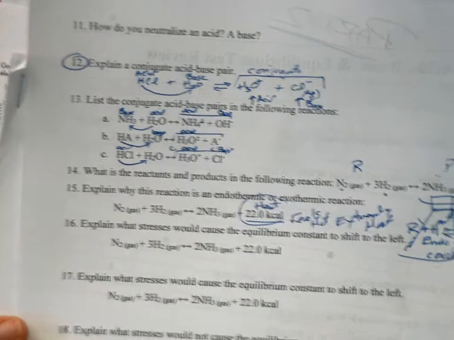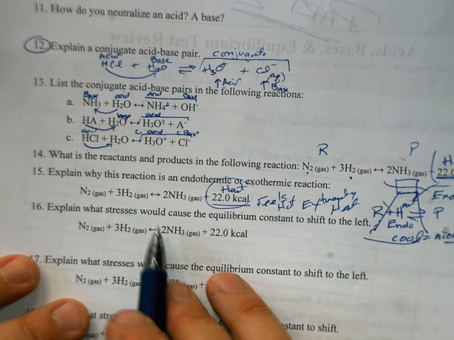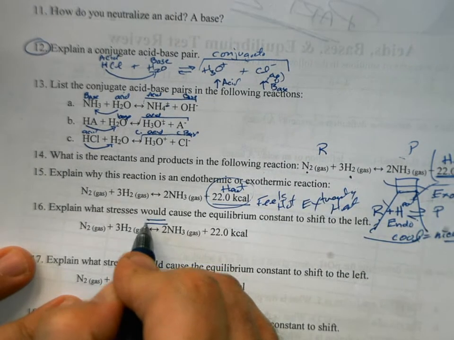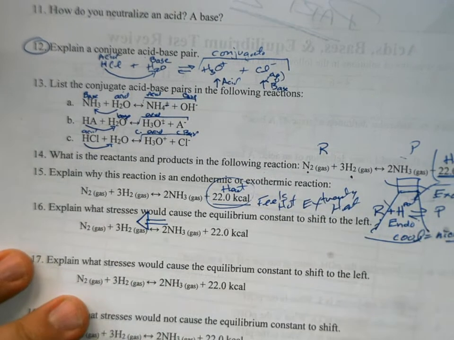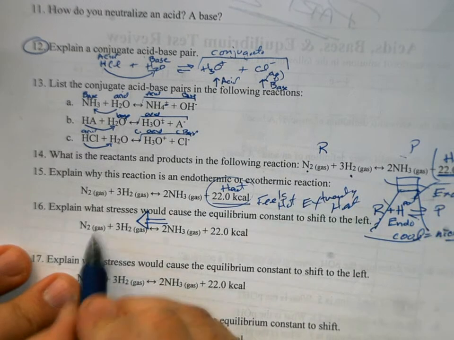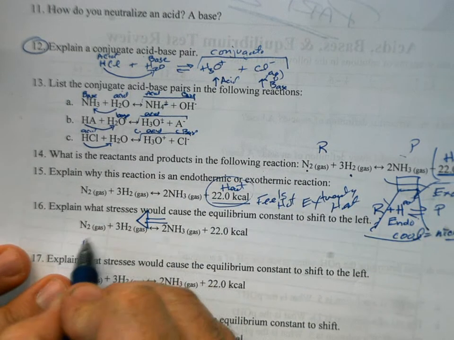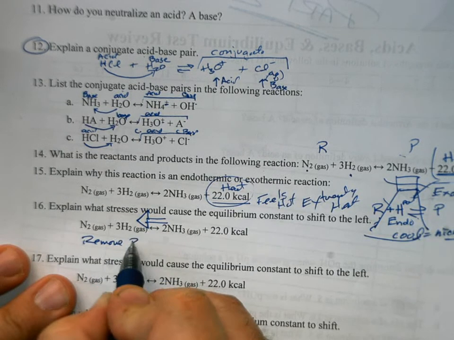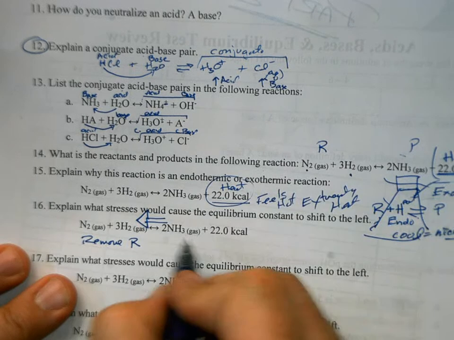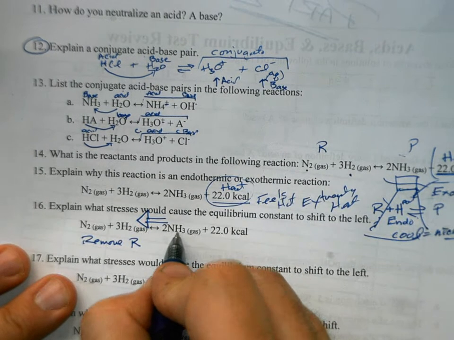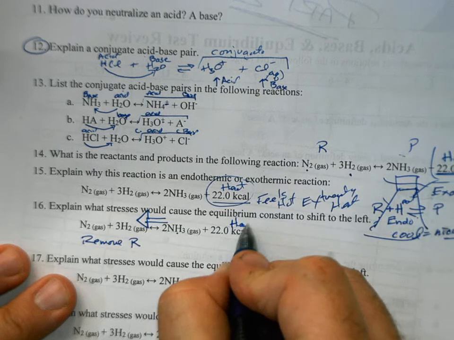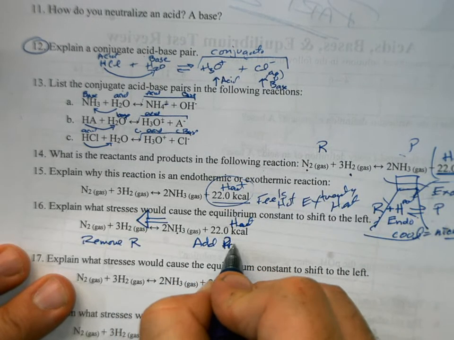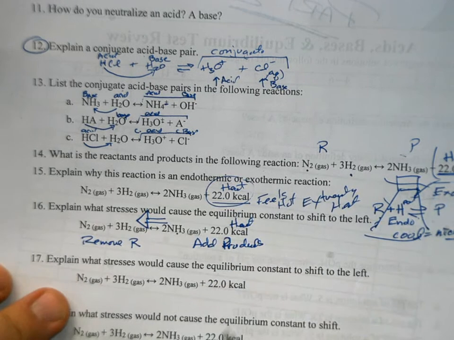Number 16. Explain what stresses would cause equilibrium to shift to the left. Okay, we want this to go that way. So to make things go to the left, first off, if you remove any of these, it'll go to the left. So we need to remove reactants. These are the reactants. Or if we were to add ammonia or heat, let's call this heat, or we could add products, that would make this reaction go that way.